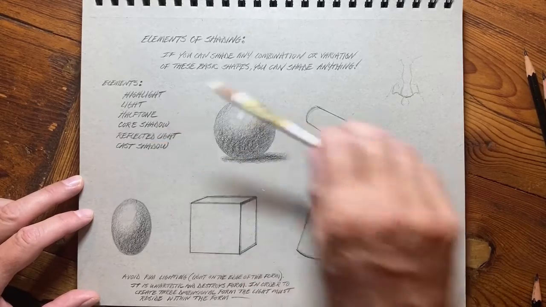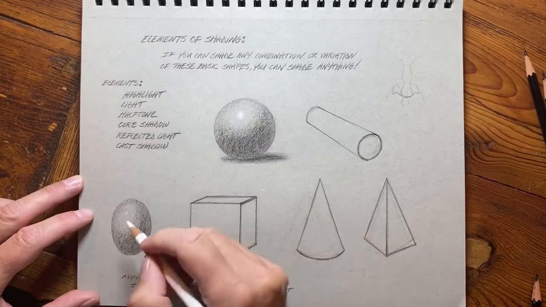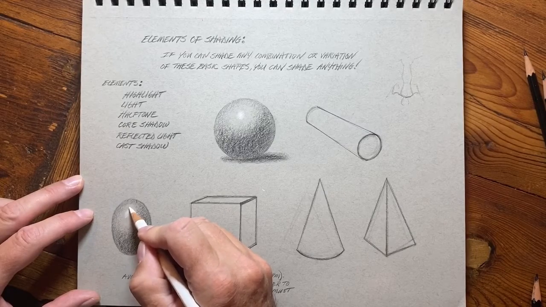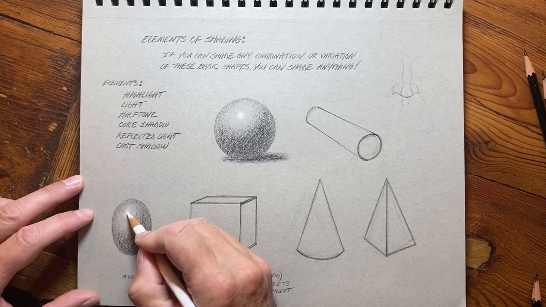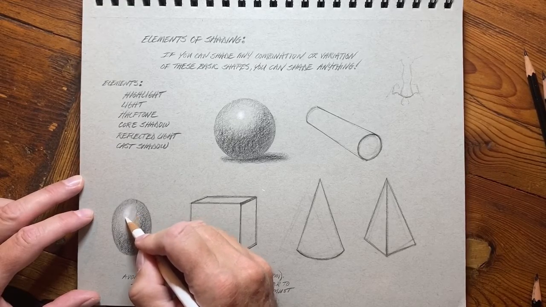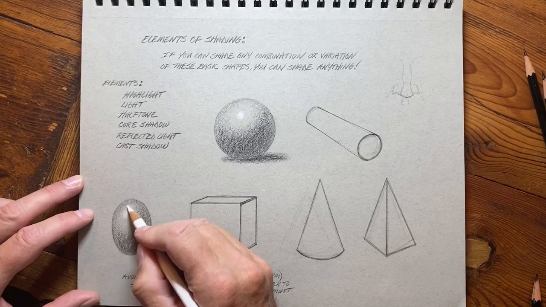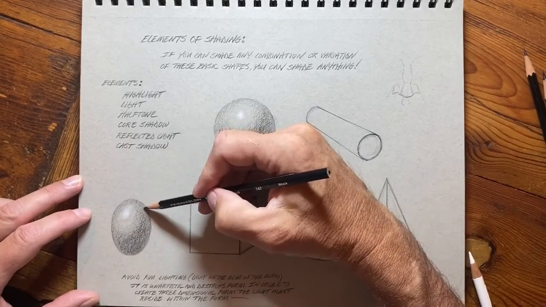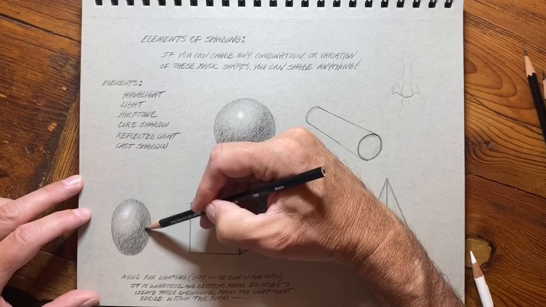Now we're going to add the highlight. So the highlight would be right in here. Remember, light's coming from above, so we have our highlight. And we soften right around the highlight, so it's kind of subtle. It's brightest in here, and it gets softer as it moves away. And that is how we would shade the egg-shaped oval.